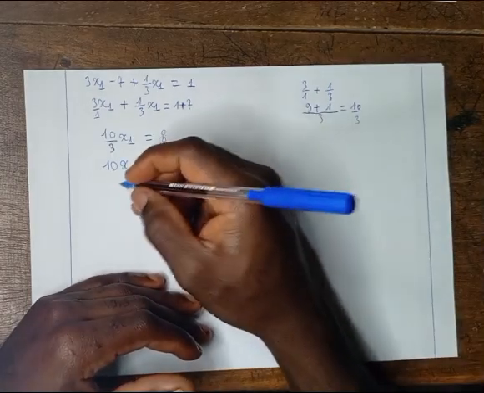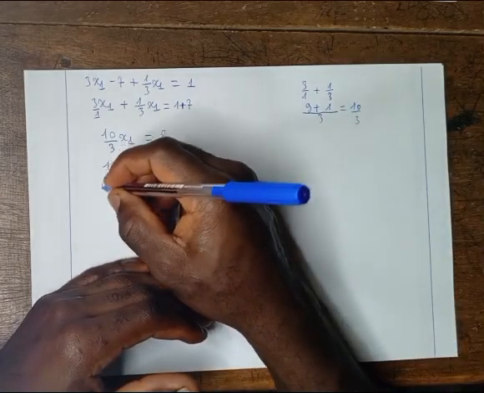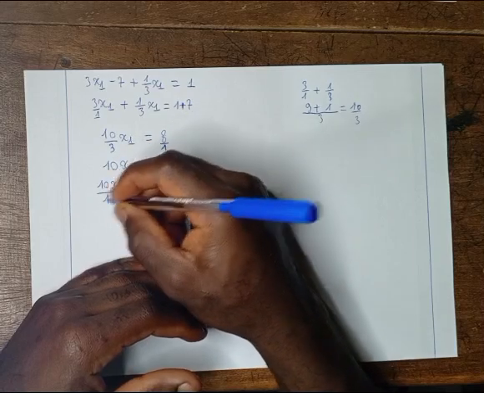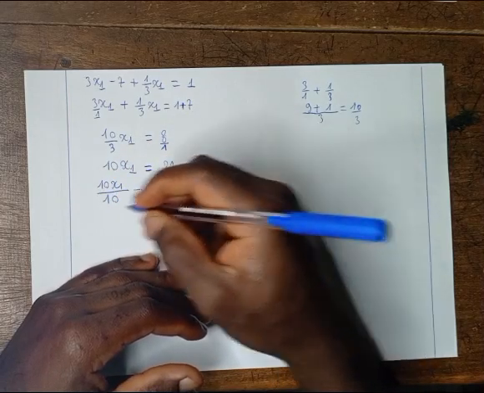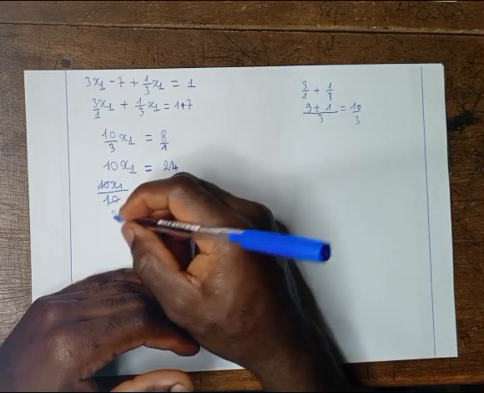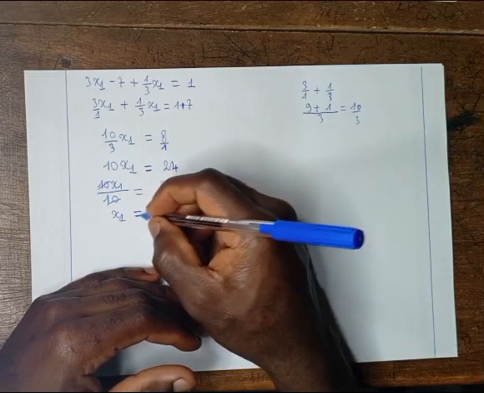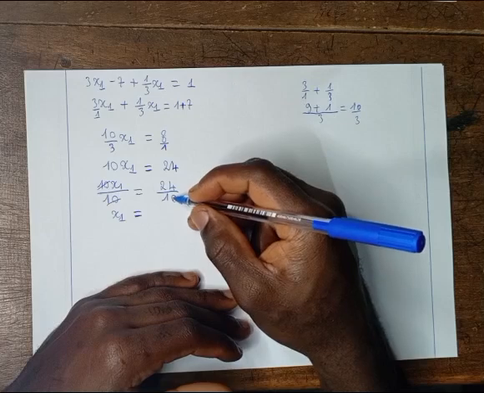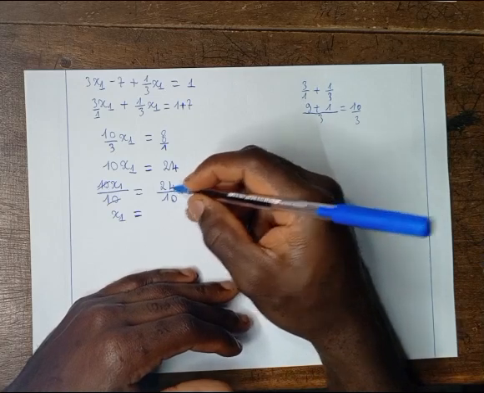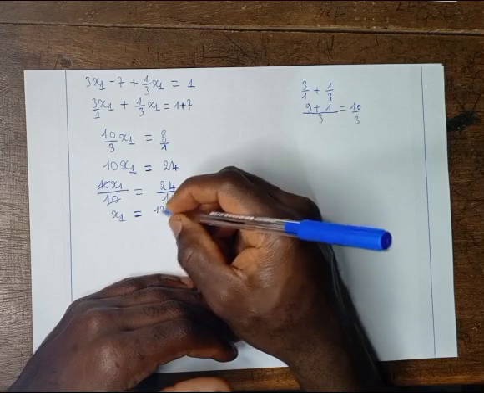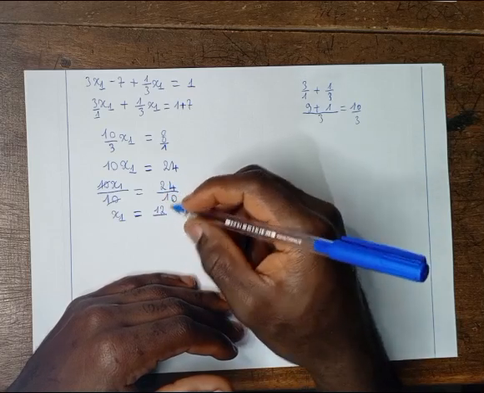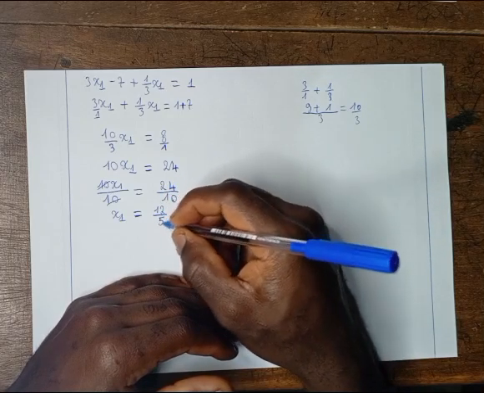Next, for us to get the value of x1, we are going to divide all through by 10, the coefficient of x1. This will give us 24 divided by 10. 10 will cancel 10. This will give us x1 to be equal to, we can further simplify this. We know 2 will go into 24, 12 times, and 2 going to 10 5 times.